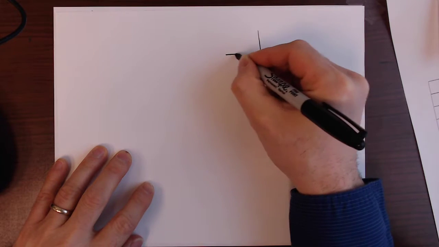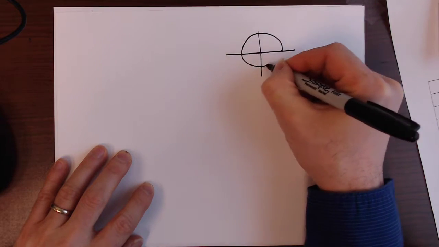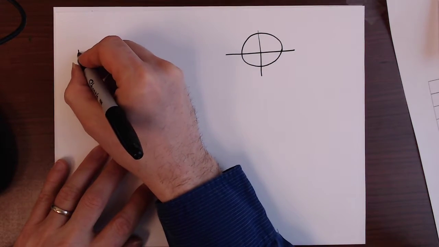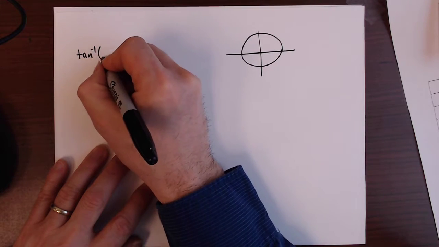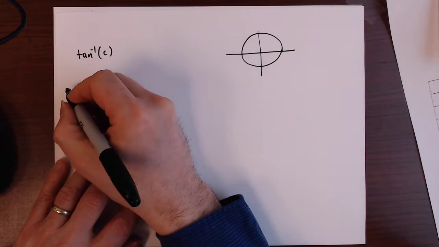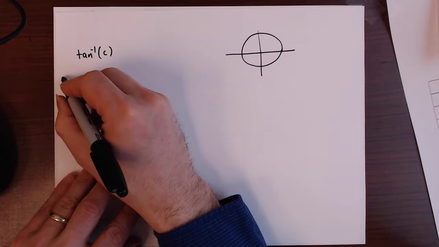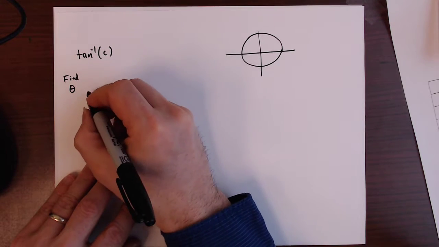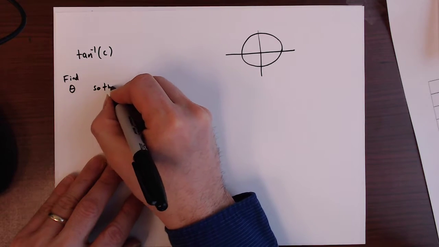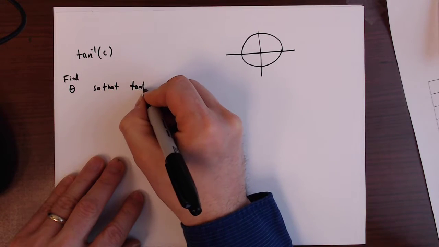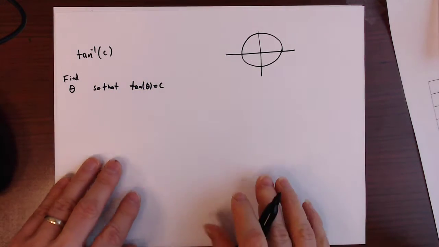Understand the inverse tangent in terms of the unit circle. If I draw a unit circle here, if I think of taking the inverse tangent of some number c, this is again looking for finding theta, some angle theta, so that tangent of theta is equal to that number c.